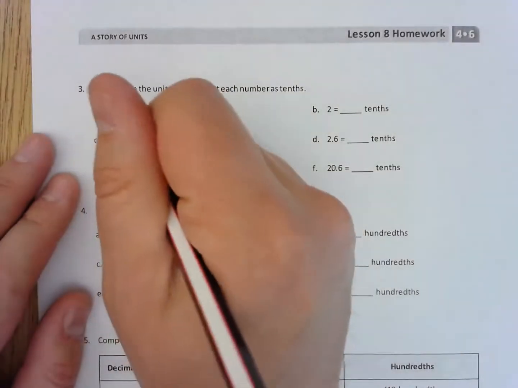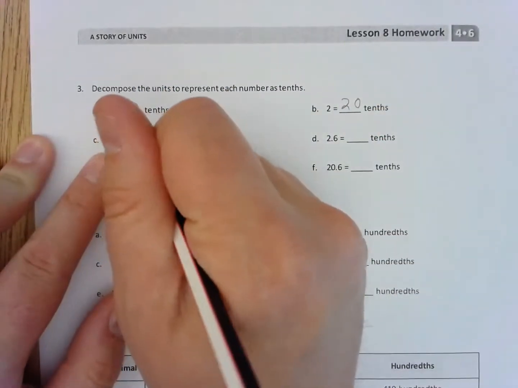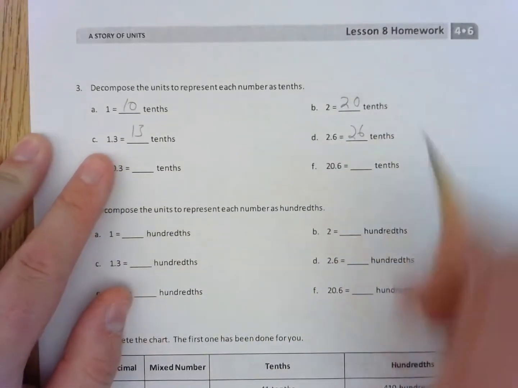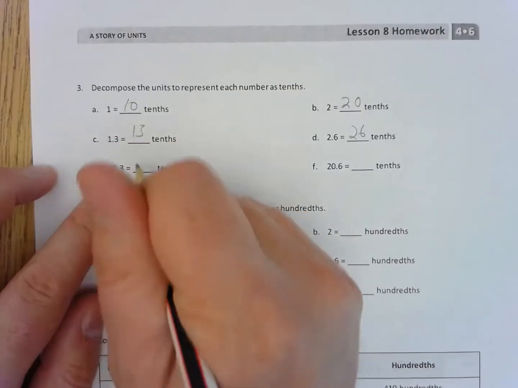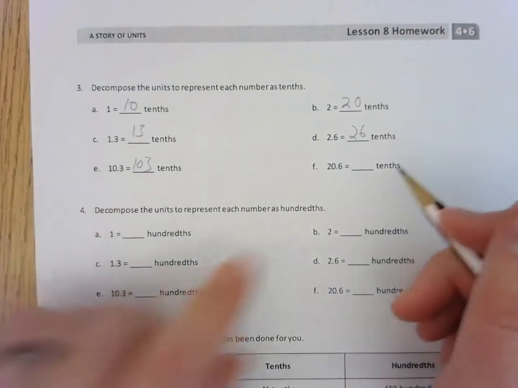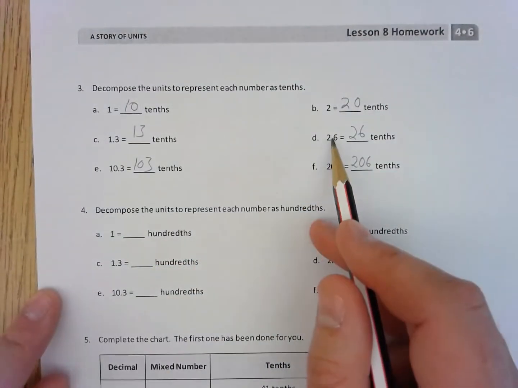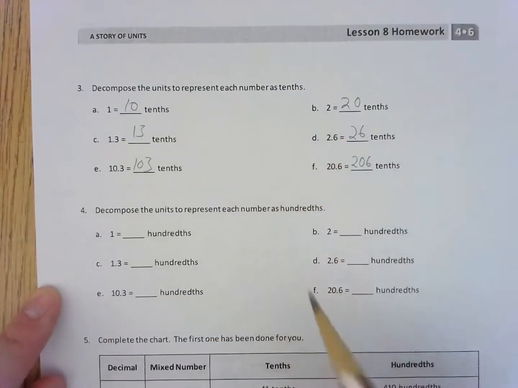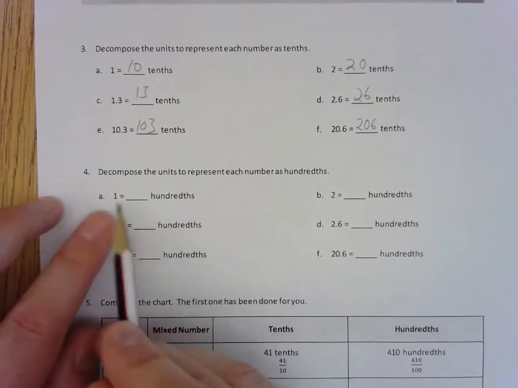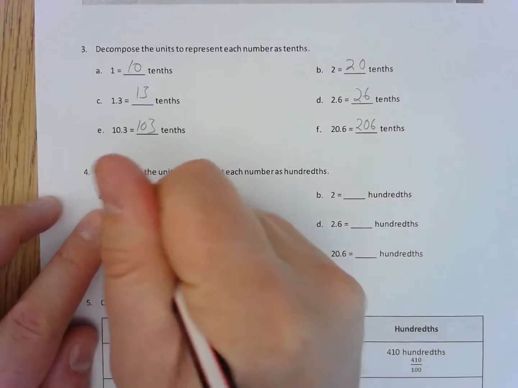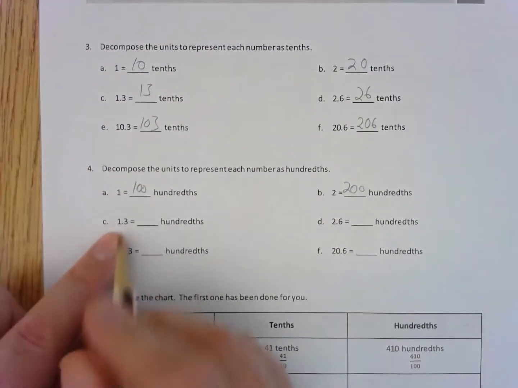So 1 is 10 tenths, 2 is 20 tenths, 1.3 is 13 tenths, 2.6 is 26 tenths, 10.3 is 103 tenths, 20.6 is 206 tenths. So there's just a pattern. They're just moving the decimal point 1 to the right to find out how many tenths they have. Now they're going to hundredths. So in 1, there's 100 hundredths. In 2, there's 200 hundredths, and so on and so forth.